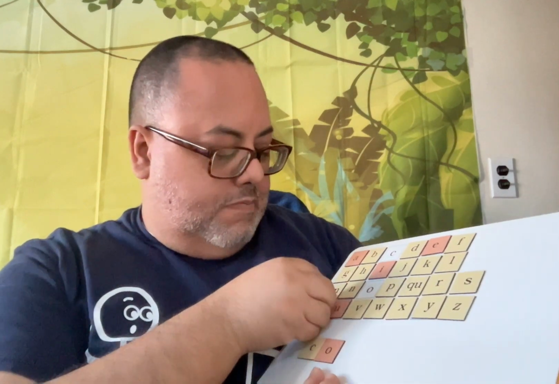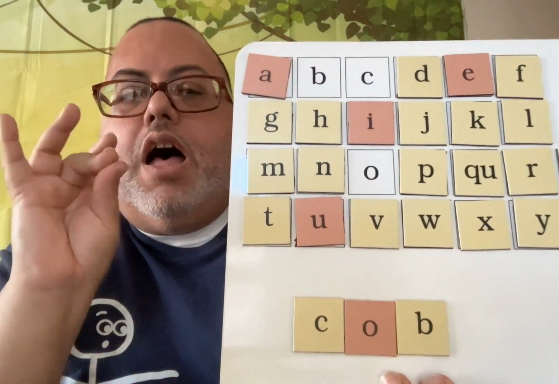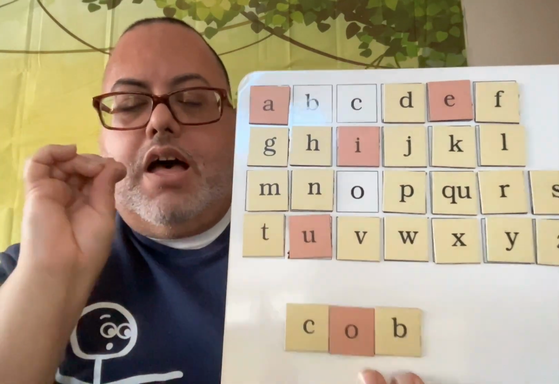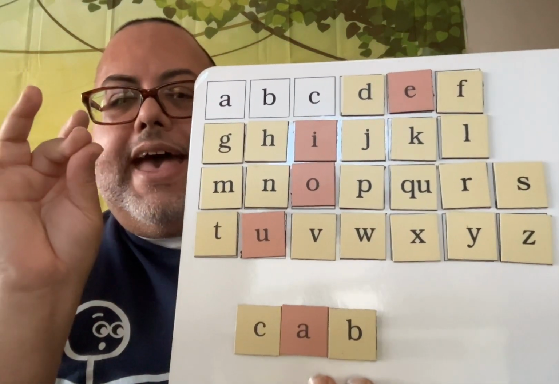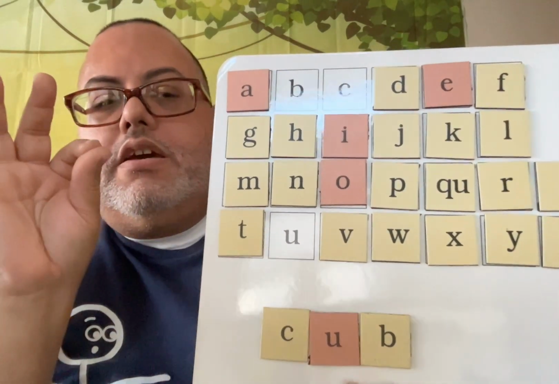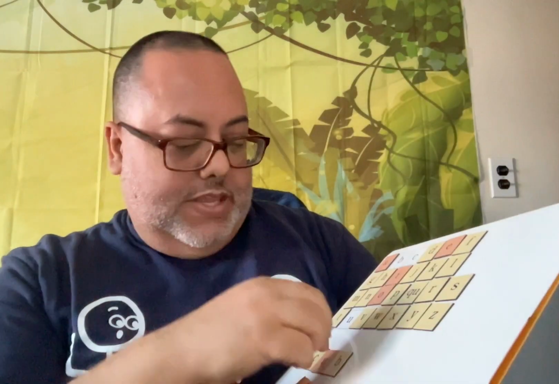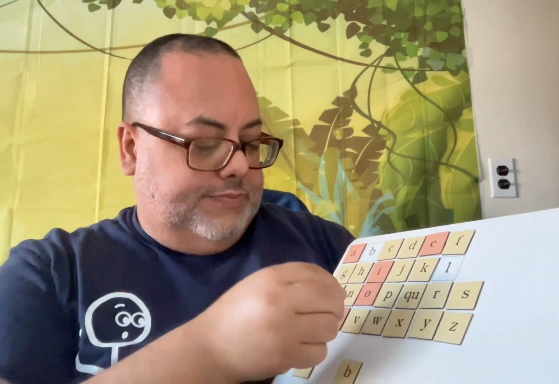Let me see. Here's this one. Cob. Again. Cob. I'm going to change that vowel and put another vowel. Cab. Again. Cab. Here goes another one with another vowel. Cub. Again. Cub. Now I'm going to change them all because I think we haven't touched a few letters.